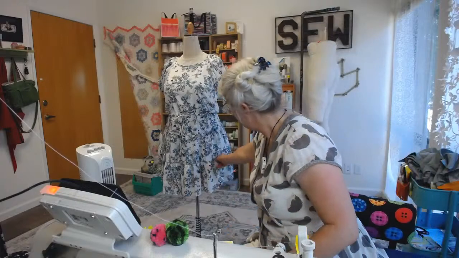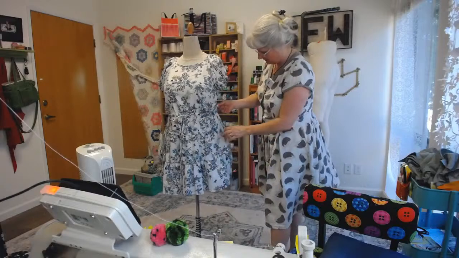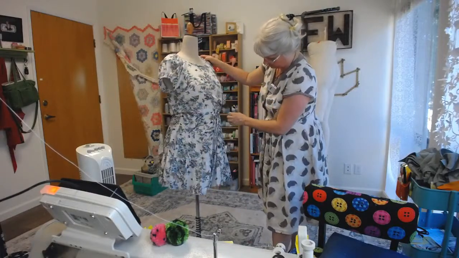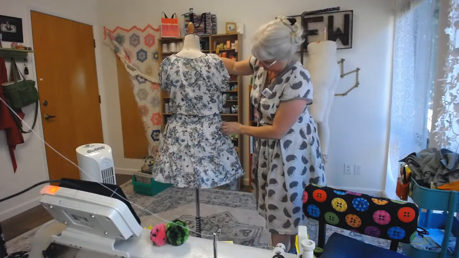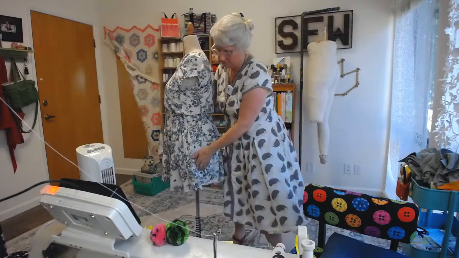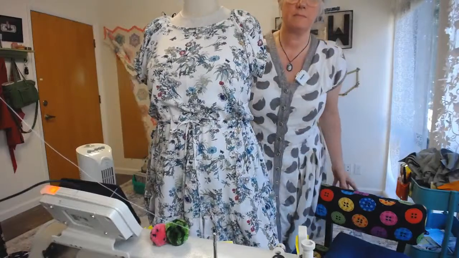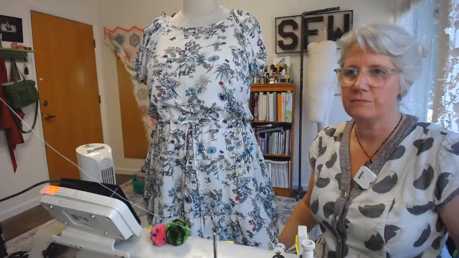Yeah, that's what I'm wondering, Jeannie. Why is it pulling up more here than in the front? I think it looks really cute though. Yeah, that's what I'm thinking too.